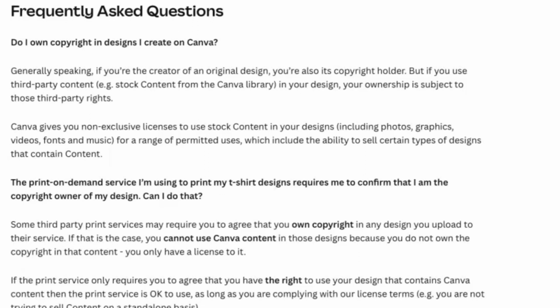Canva gives you non-exclusive licenses to use stock content in your designs, including photos, graphics, videos, fonts, and music for a range of permitted uses, which include the ability to sell certain types of designs that contain that content. So under this portion, it's giving you the general terms of a copyright. For those who may be new to what a copyright is, a copyright is simply any material that you own the rights for because you have created original works of that material.